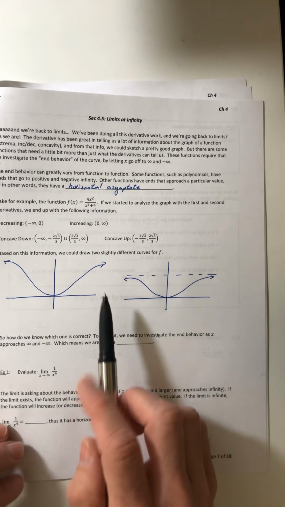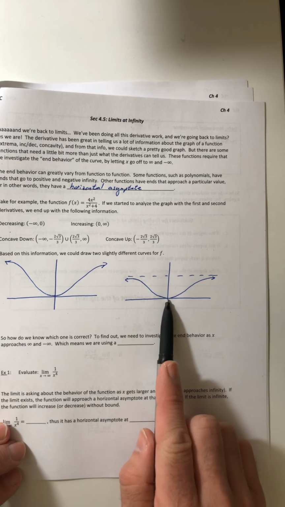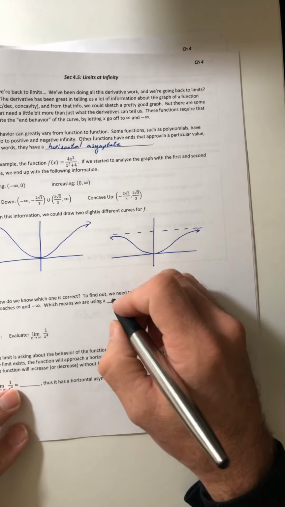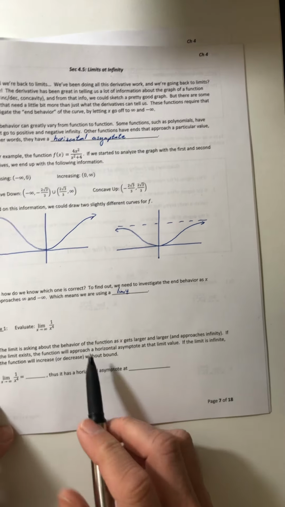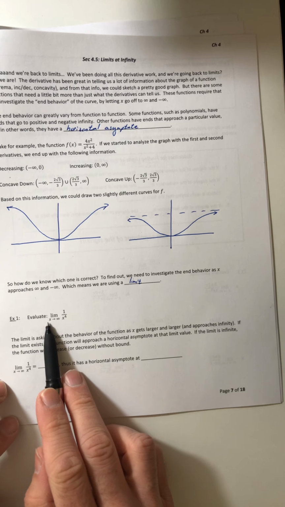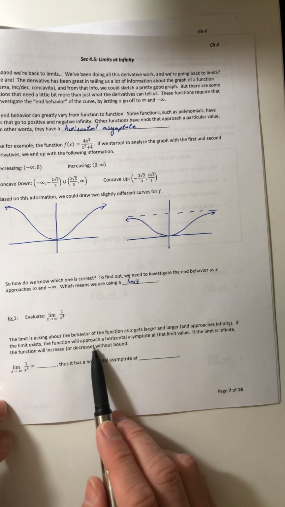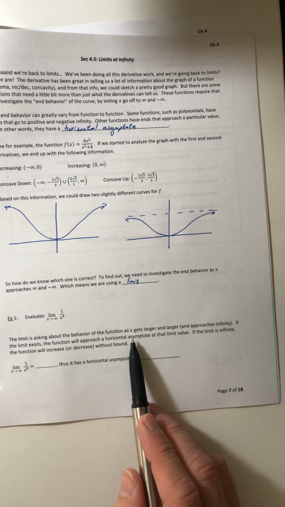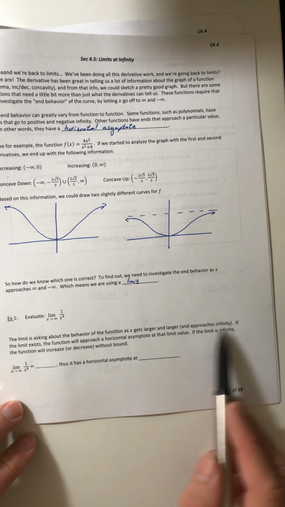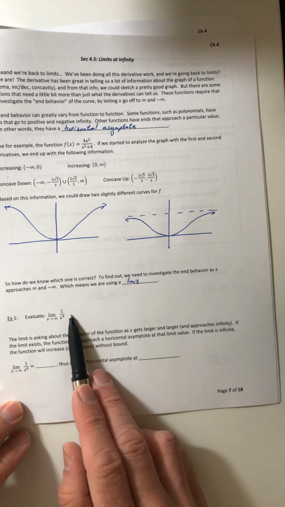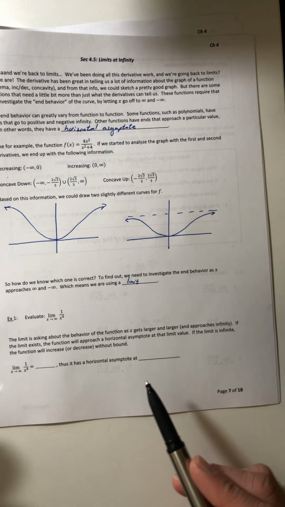Well, that's why we need to look at what the ends are going to do as x goes off to positive infinity or as x goes off to negative infinity, which means we are using a limit. So in this example, the limit as x approaches infinity of 1 over x to the fourth is asking about the end behavior of the function as x gets larger and larger as it goes off to infinity. If this limit exists, so if it actually equals a number, that's the horizontal asymptote that the function is going to approach.